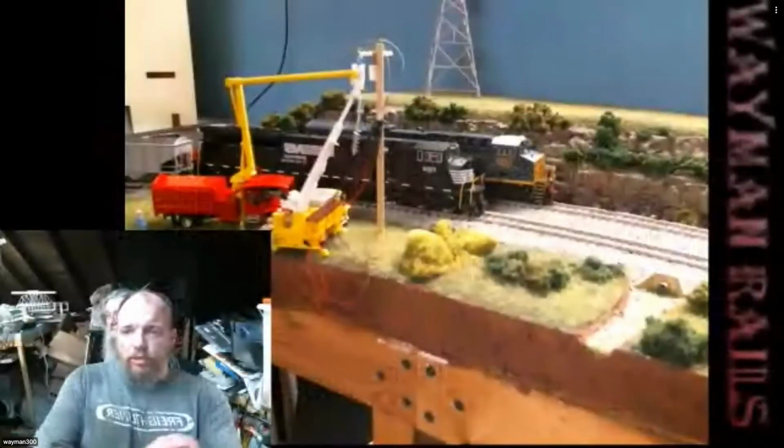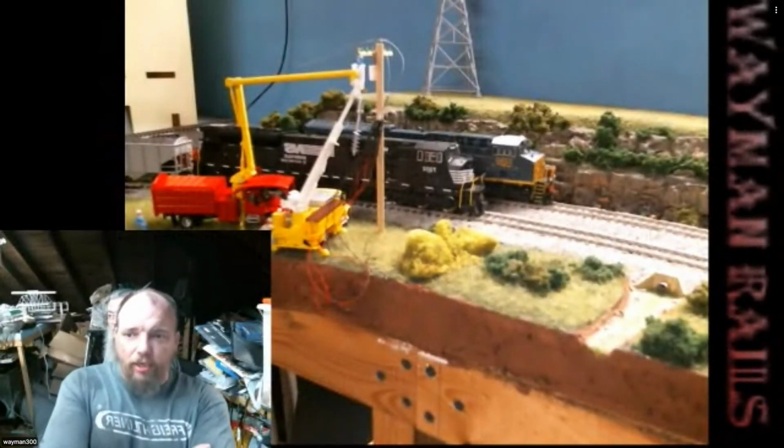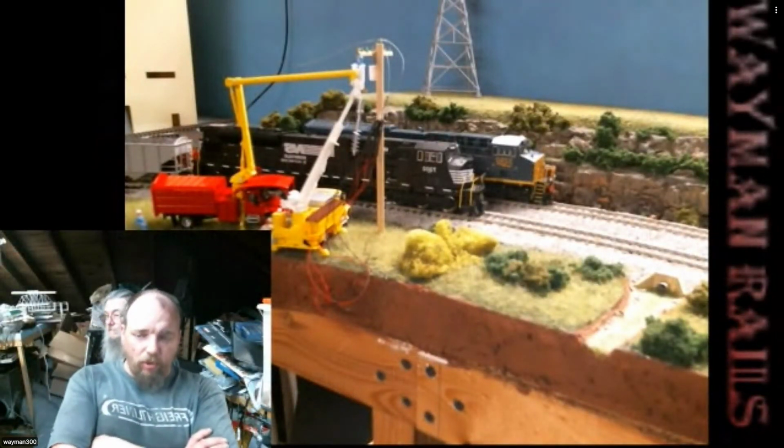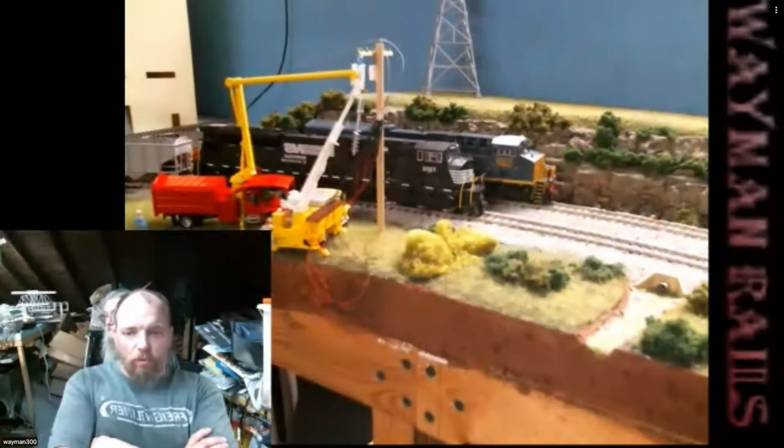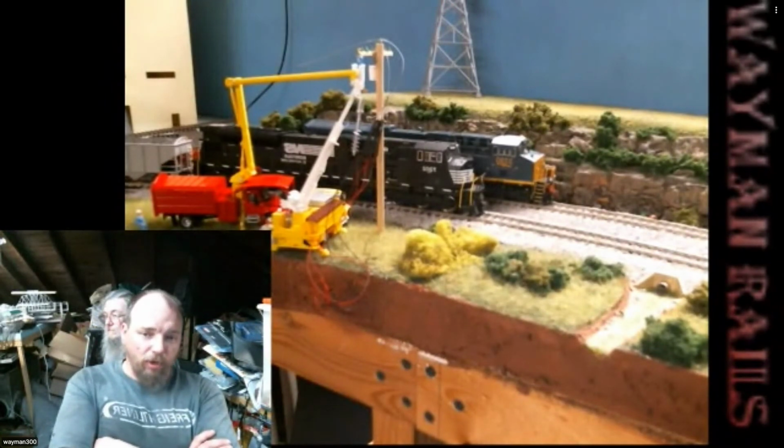My favorite part is some of the scenery that I've got done already. The scene that I was showing earlier, where I've got the little stream, and the rock work turned out really well. I have my bridge in, and I had some rock work on it, and it turned out well to start with.